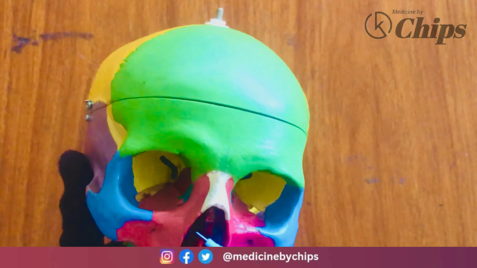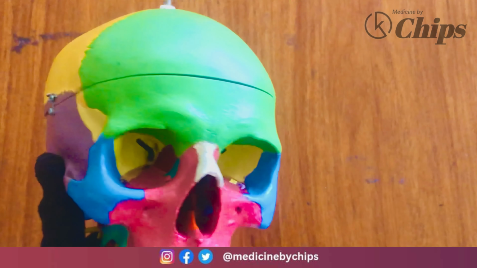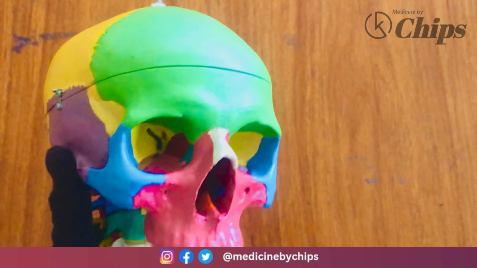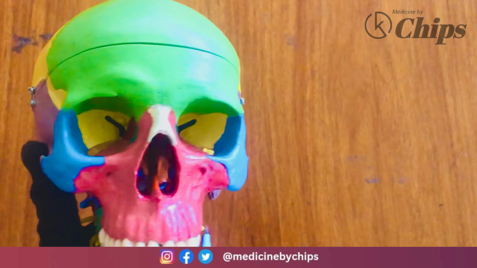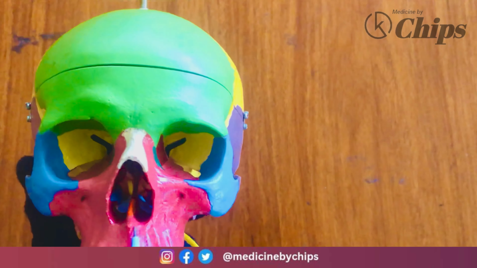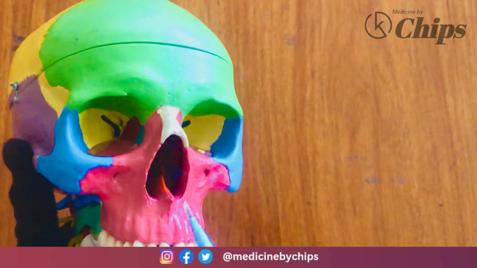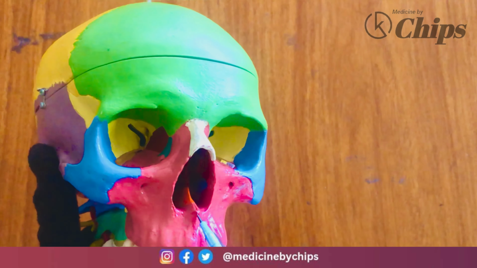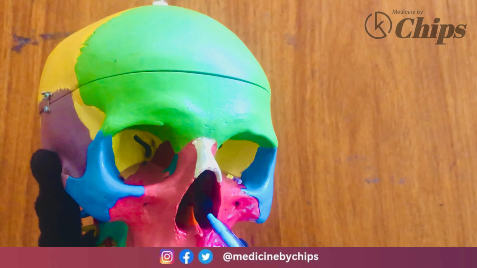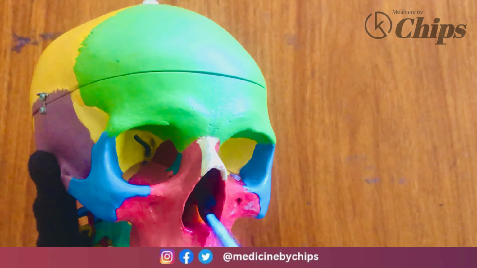Okay. Next we will see this is maxilla bone. These are the alveolar processes of the maxilla. Okay. This is the anterior nasal spine. Anterior nasal spine. This is the nasal cavity. We will study in detail.